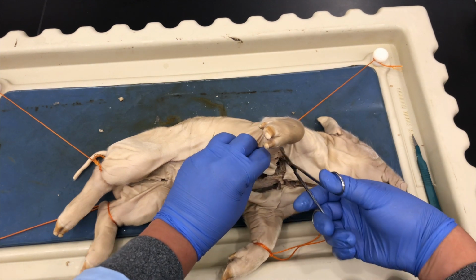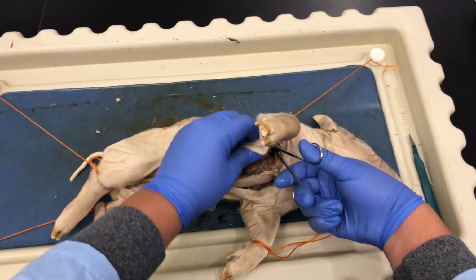I continued the cutting, aiming to go behind the forelimb.